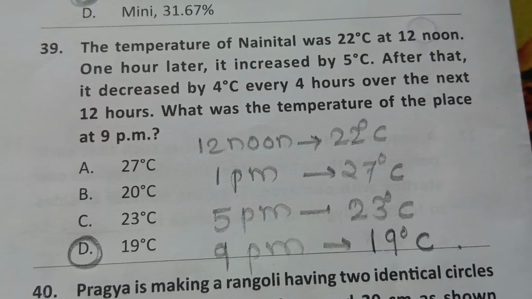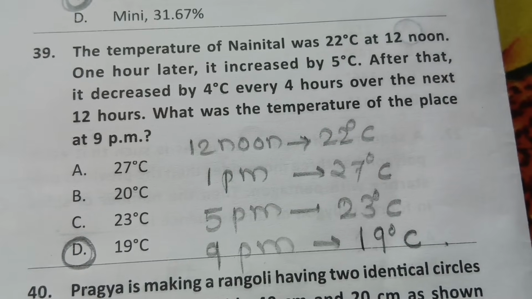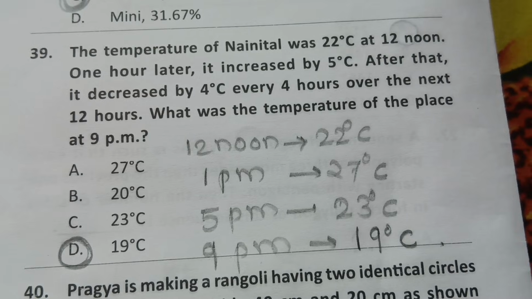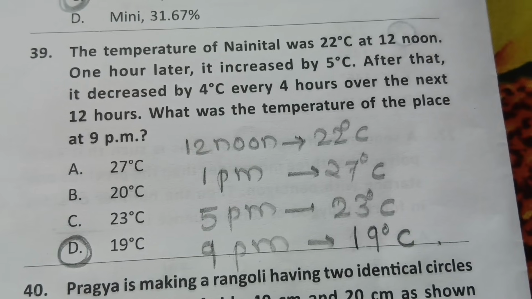Question number 39. The temperature of Nainital was 22 degrees at 12 noon. 1 hour later, it increases by 5 degrees Celsius. After that, it decreases by 4 degrees Celsius every 4 hours over the next 12 hours. What was the temperature of the place at 9 p.m.?